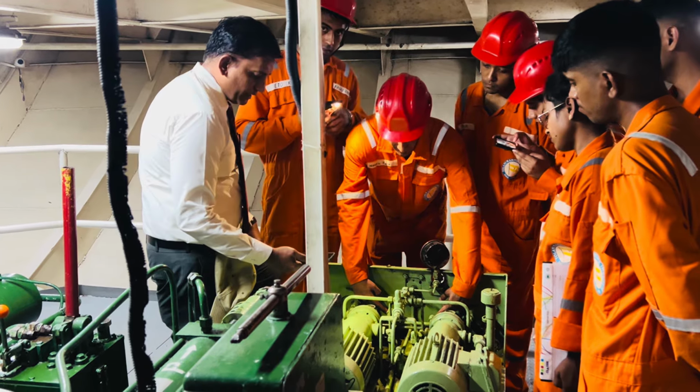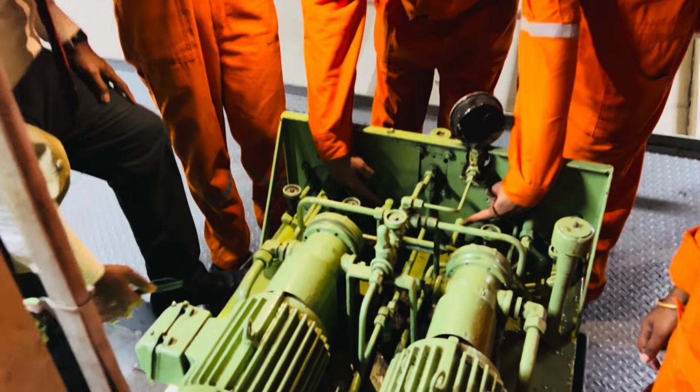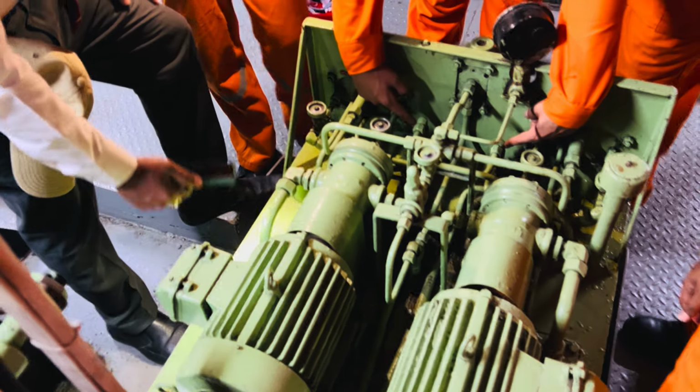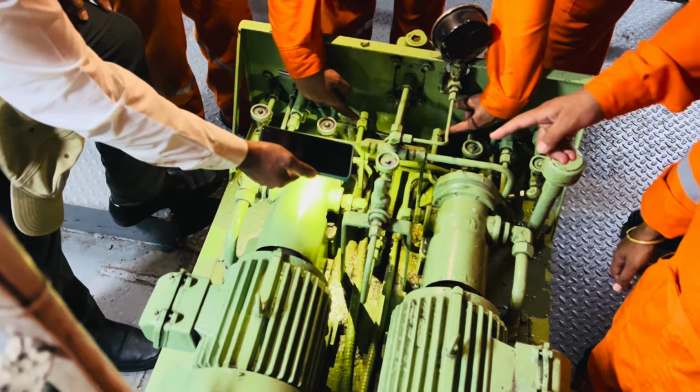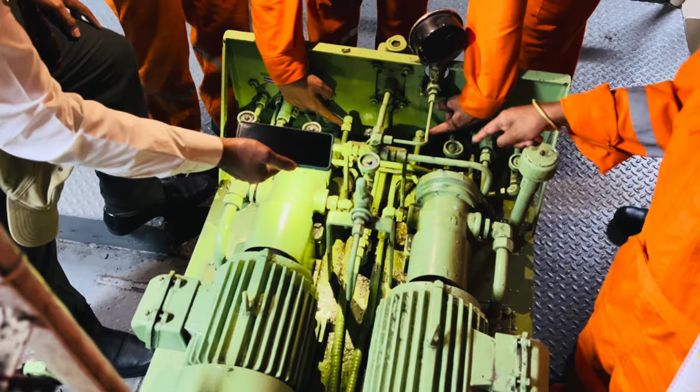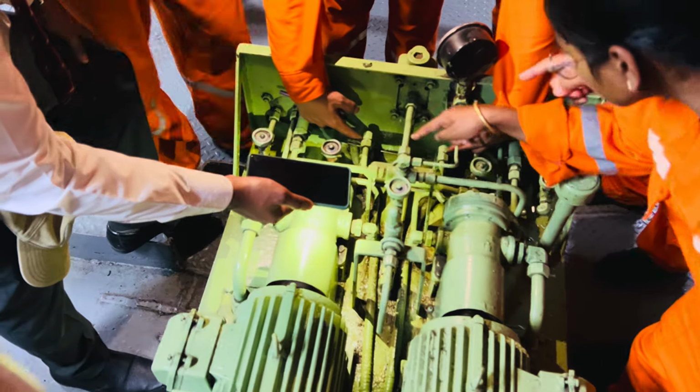Now let's see. This is the servo motor. This is the servo pump. This is the sump tank. From here the pump is taking suction. This is the suction. This is the discharge. Now another guy trace the discharge line where it is going. This discharge, trace it where it is going.